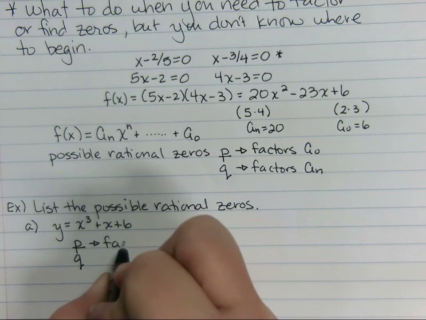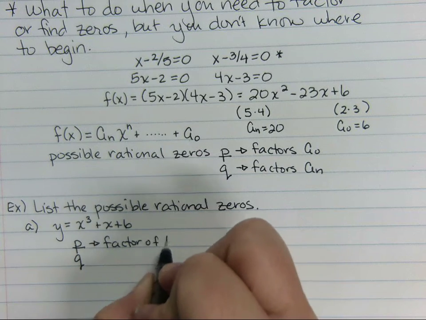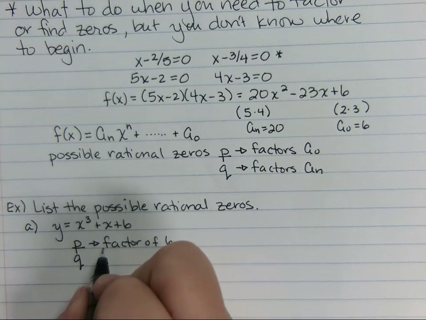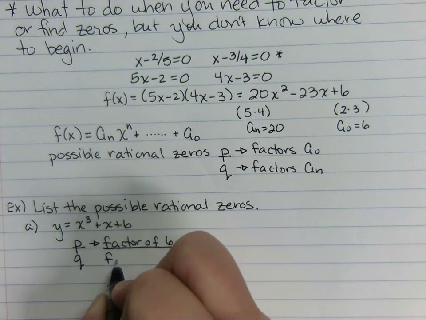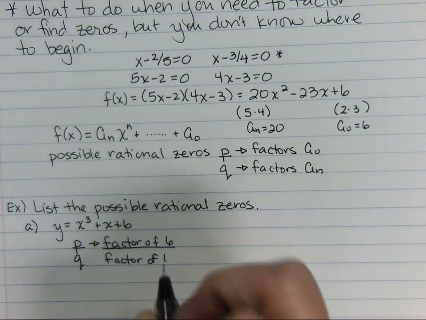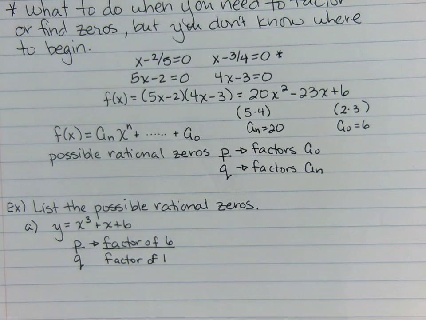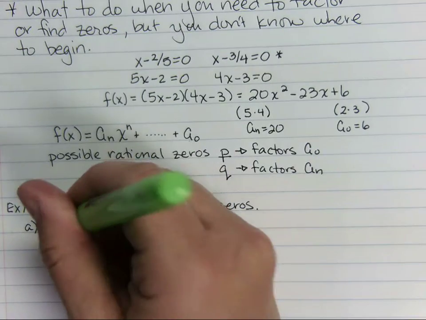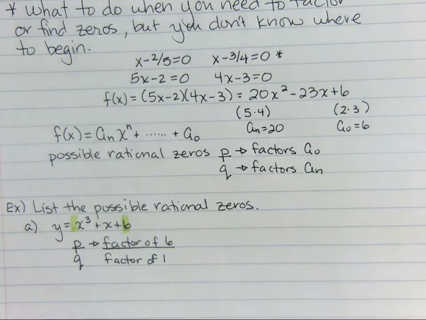So it's factors of 6 because that's my constant term. That's the one at the end. And it's going to be divided by factors of 1 because that's the coefficient on the first term. And so we're just looking at the process or the setup. All I care about are these two right here. You don't care about anything else in the middle.